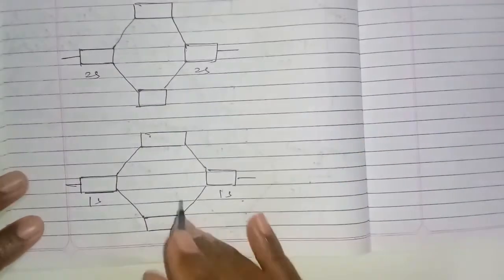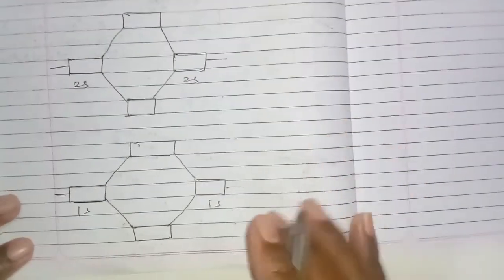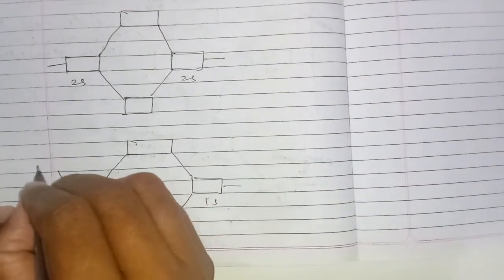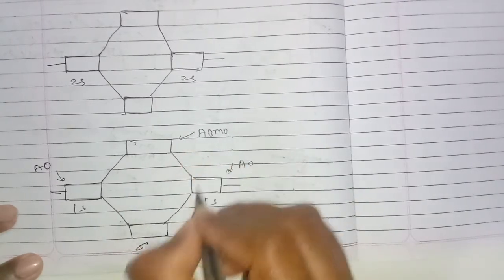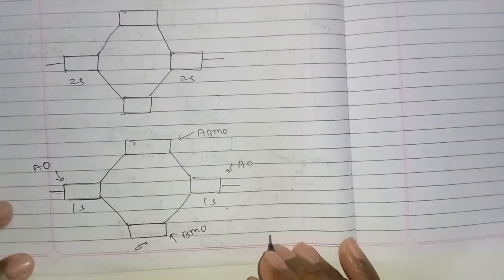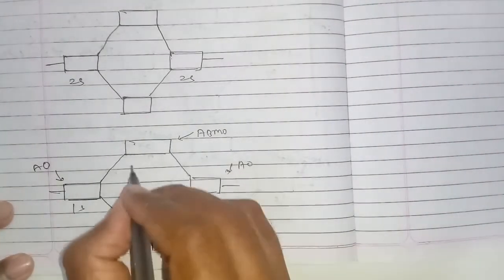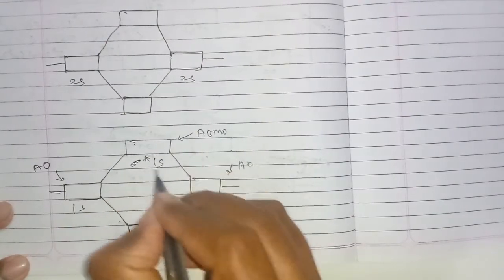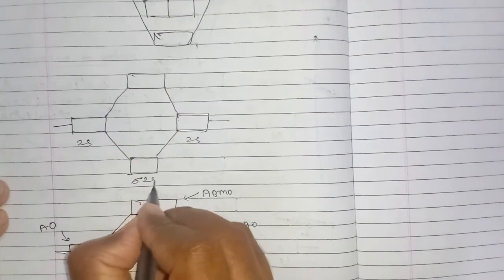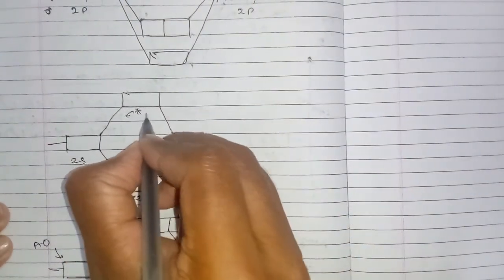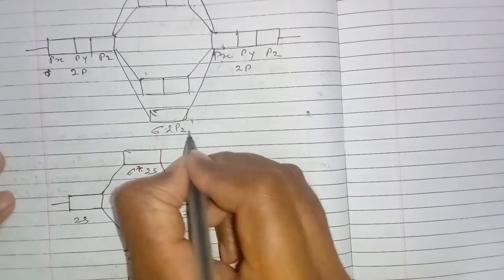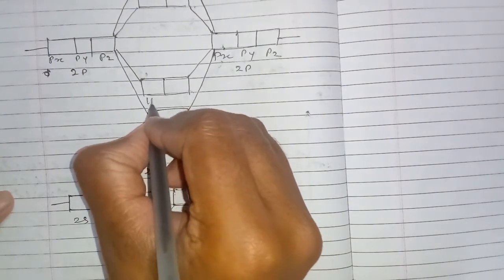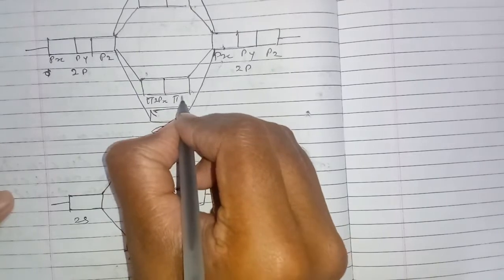Now these atomic orbitals form antibonding molecular orbitals and bonding molecular orbitals: sigma 1s, sigma antibonding 1s, sigma 2s, sigma antibonding 2s, and here sigma 2pz, and pi 2px and pi 2py.